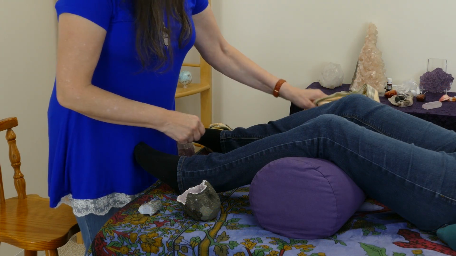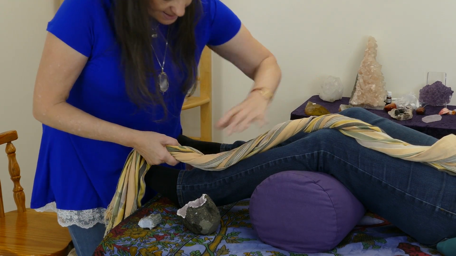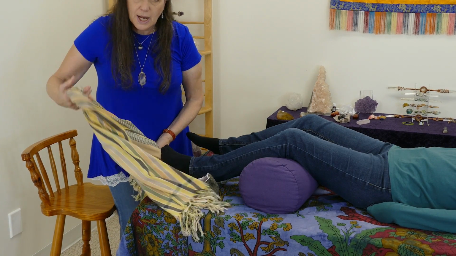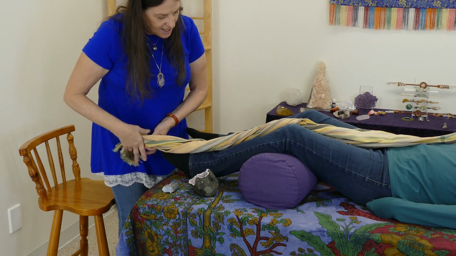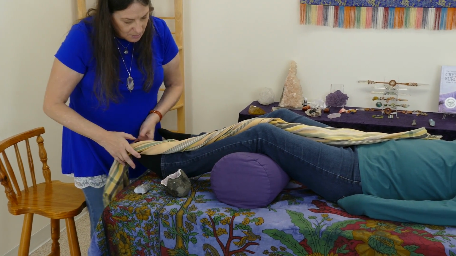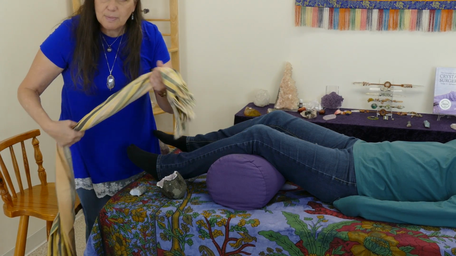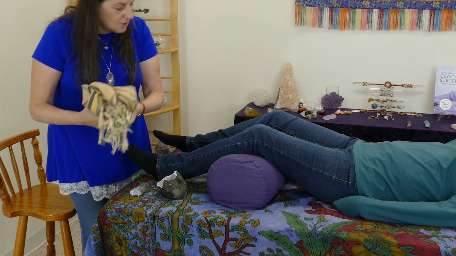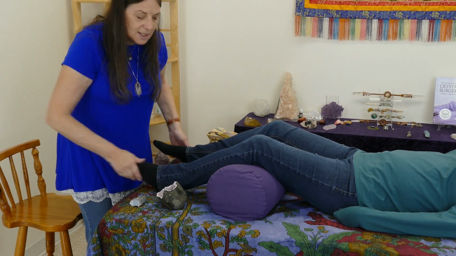So if we imagine that the cord is coming like this, if you pull here, it's going to pull the cord out, you see? So if the cord's running like that, all you need to do is the lower legs, because any cord that's higher up is getting pulled out from the lower leg down. So that's why you only need to do the lower legs and the feet.